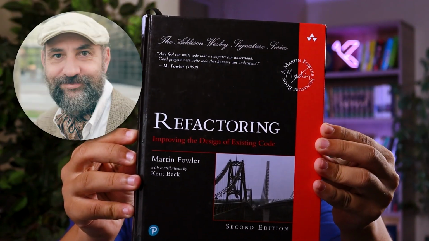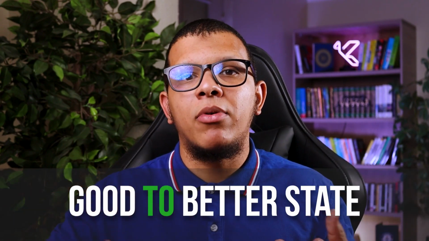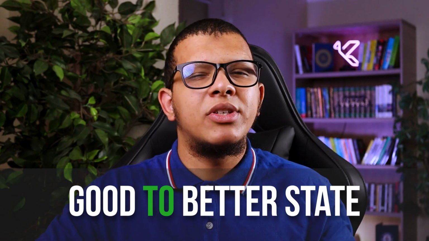Finally, the one and only, since we are talking about refactoring, is Refactoring by Martin Fowler. This is a classical book when dealing with refactoring. Here, he will teach you a lot of techniques that you can use when refactoring your code from a good state to a better state, for example. He will tell you about some problems with some code and how to refactor it into good shape. So the structure will help you in the future, maybe to delete a feature, for example, or add a feature.